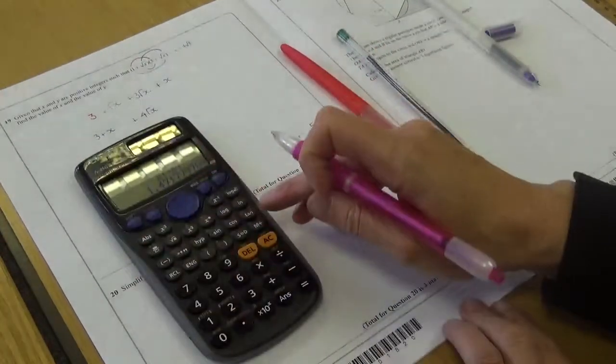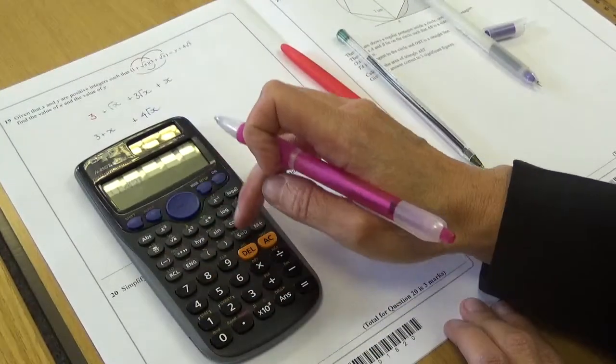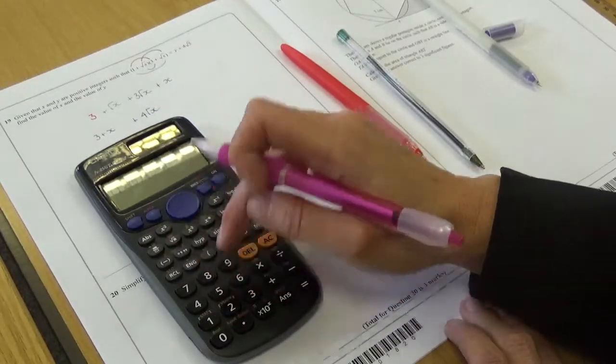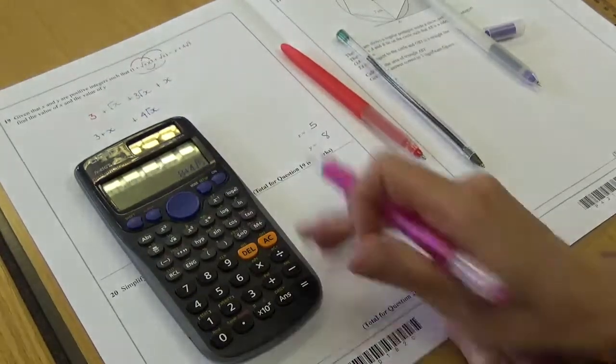I can check on my calculator by doing 1 plus root 5, brackets 3 plus root 5, 8 plus 4 root 5.